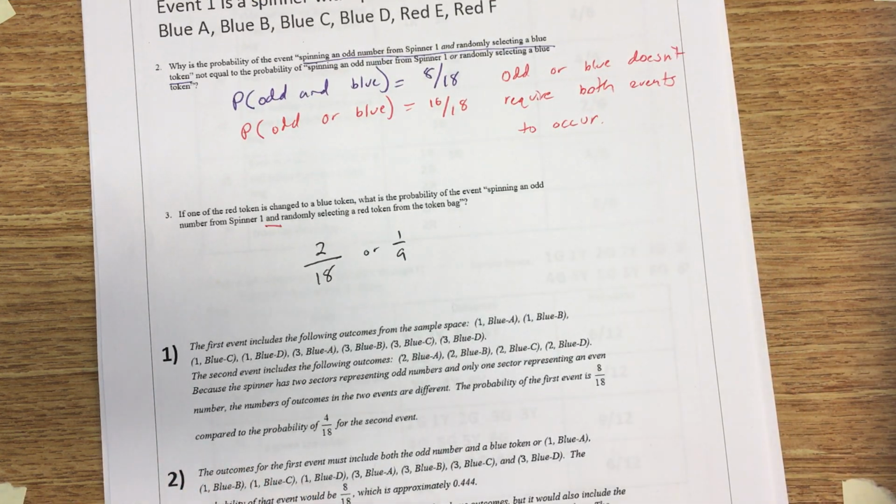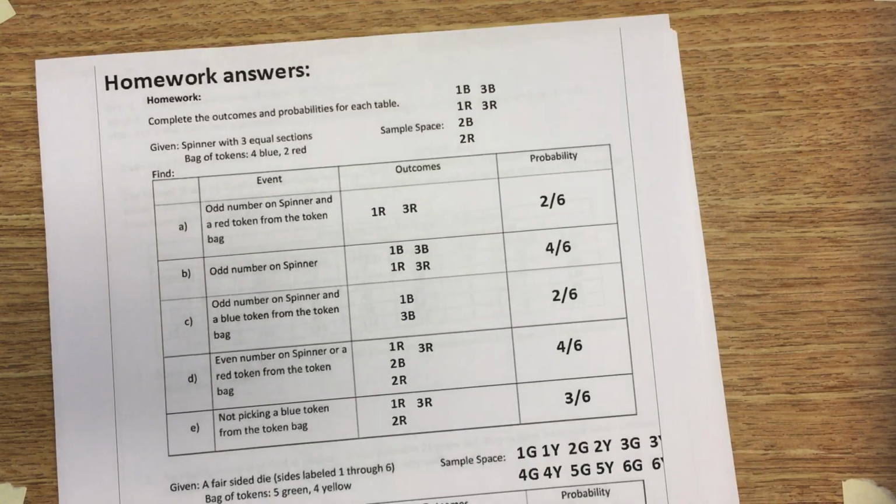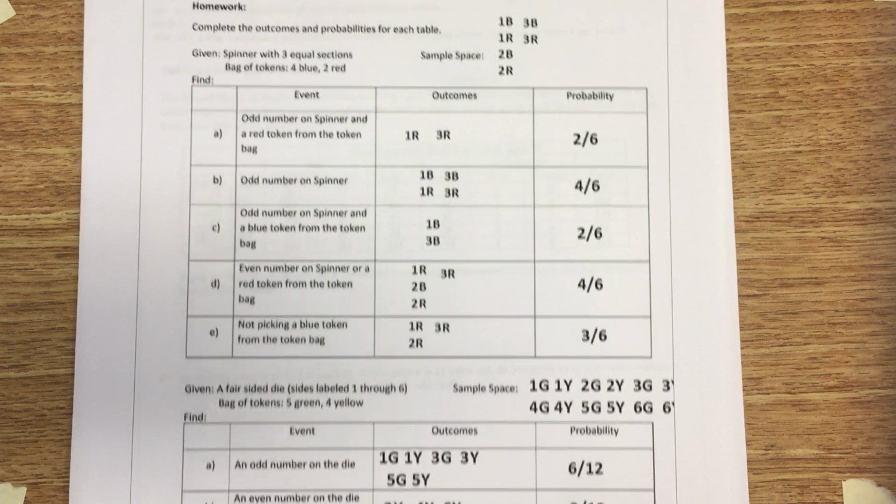All right, so here are the homework answers from last night. These were posted on Drive, so I'm just going to run them up real quick. So if you want to just check them over.